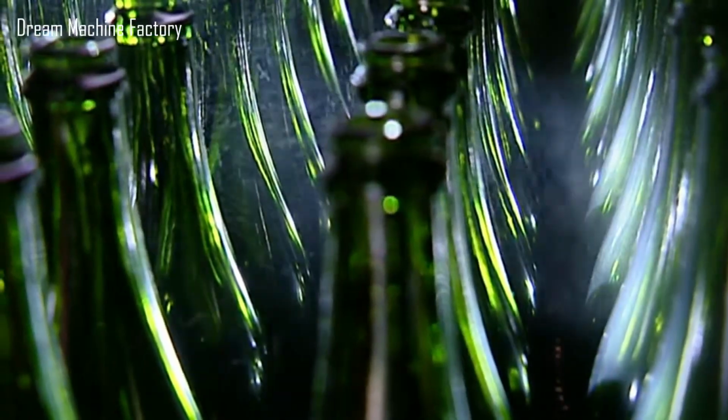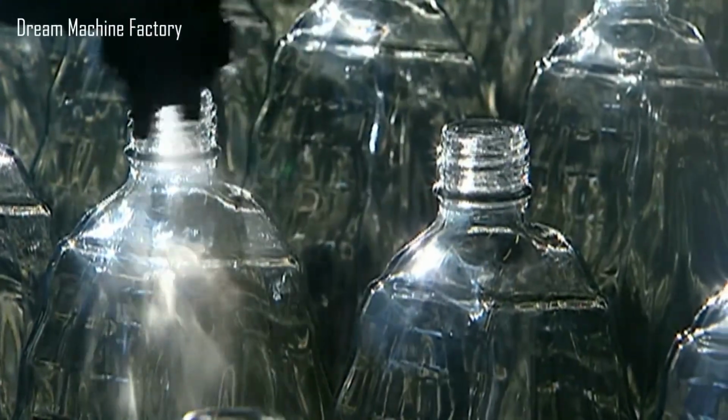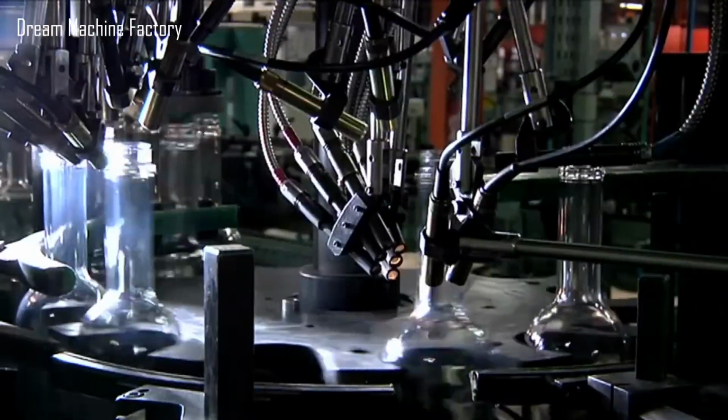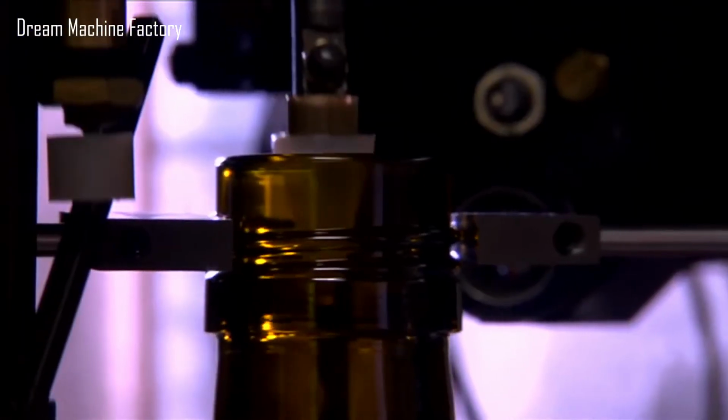Once formed, containers are reheated and slowly cooled in an annealing leer, a long, flat oven that prevents internal stresses. This process can take from 30 minutes to 2 hours, depending on the container type. During annealing, two surface treatments are applied: hot end coating to maintain strength, cold end coating to prevent scratching during handling.